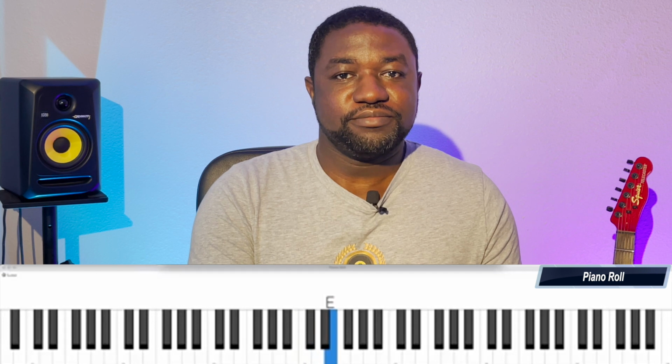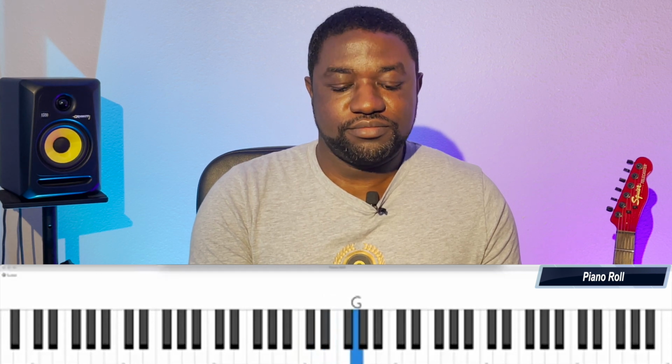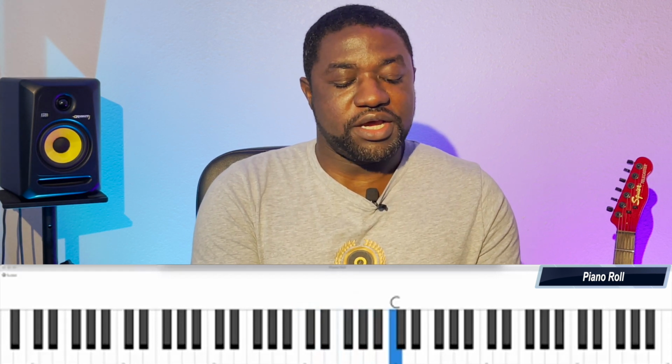So the major scale or the diatonic scale goes like this. Now, you see that we started from C, ended at an octave on C, and then moved in a descending order and came back to C again.